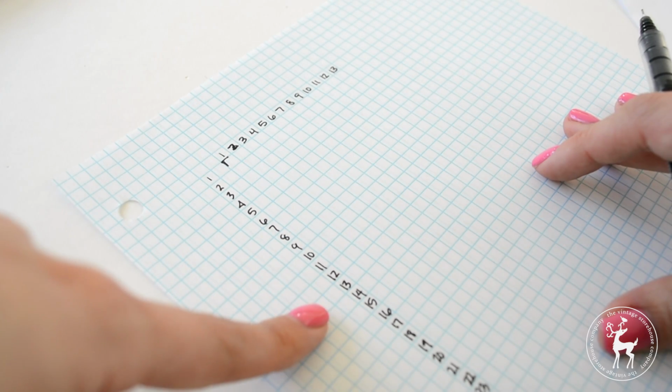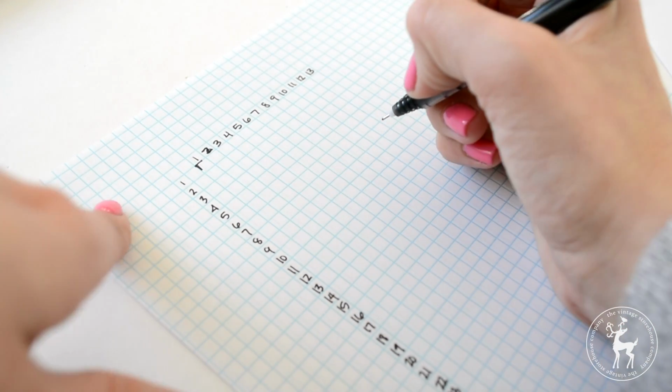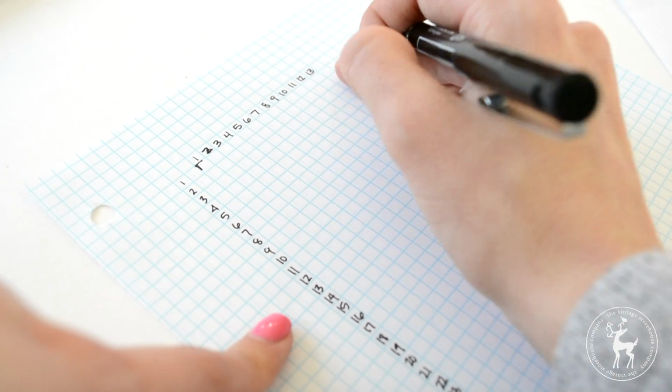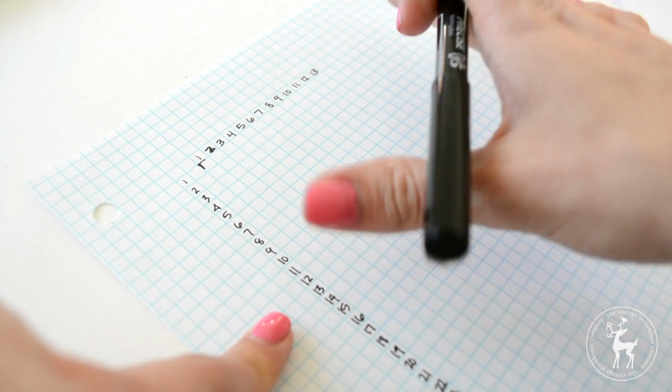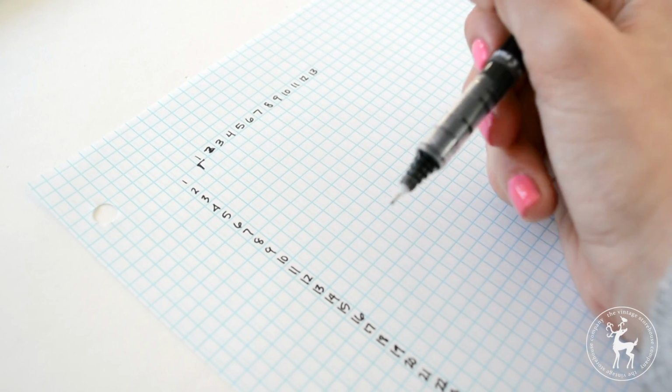Once I've marked off my rows and my columns here, I can get started on transferring the pattern. You don't have to do this step if you don't want to, but I find it easier to follow along and keep track of where I'm at if I do this first.